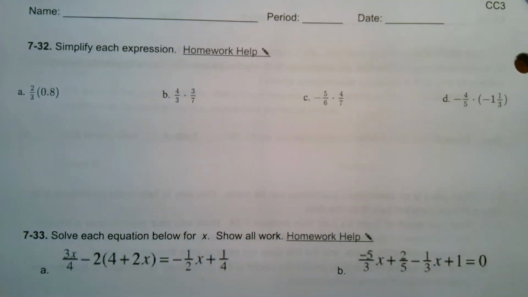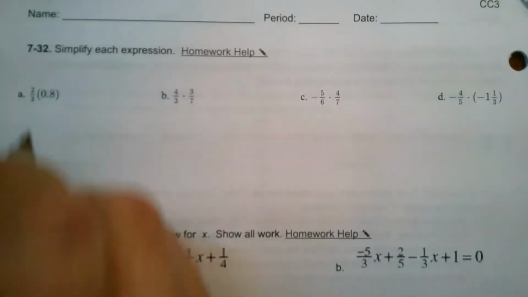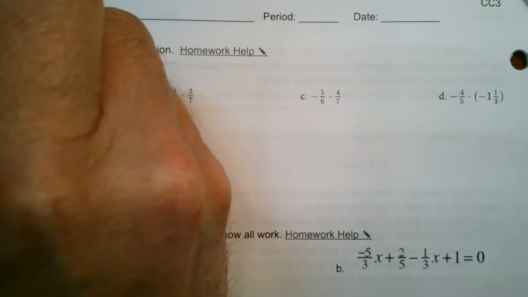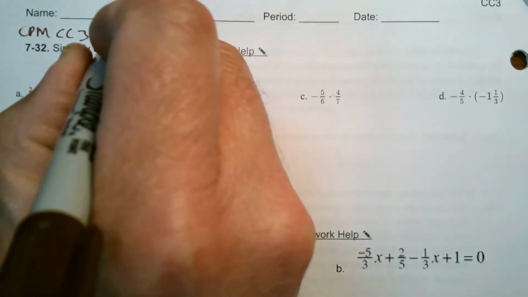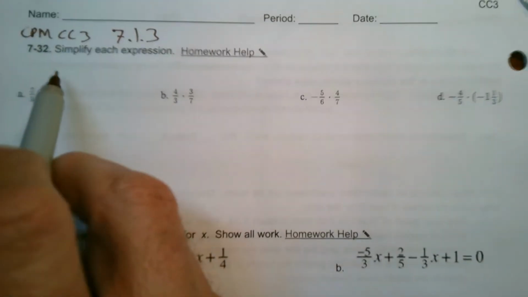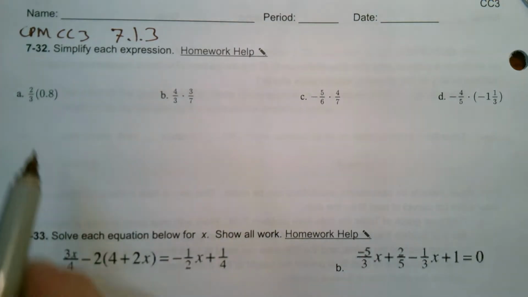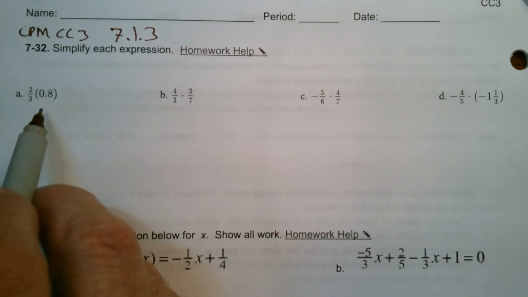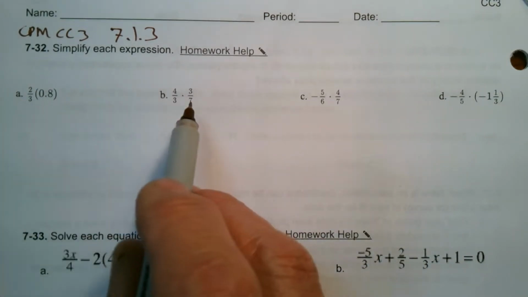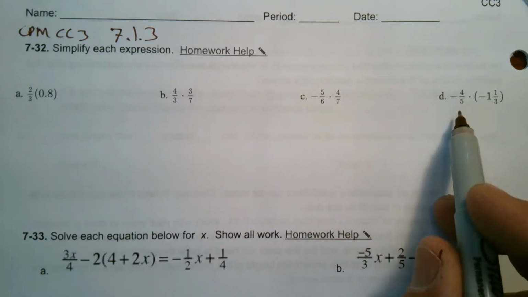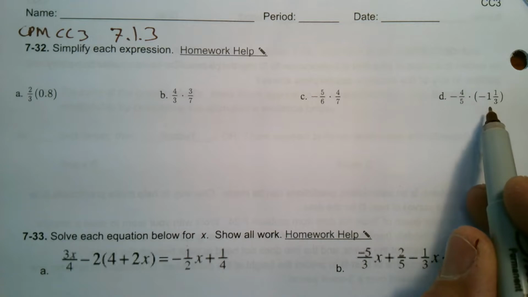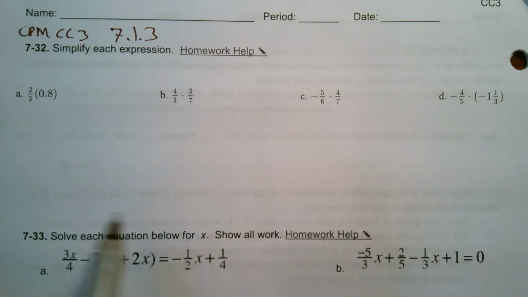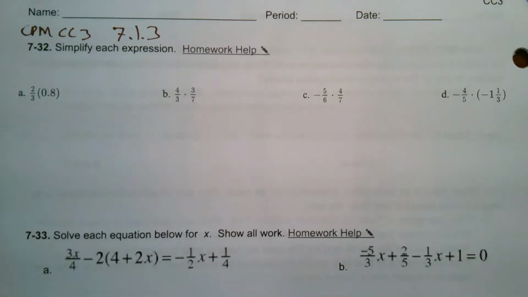We are looking at multiplying fractions and decimals and going through that process. We have a problem from CPM's Course 3, section 7.1.3. Directions say to simplify each expression. So it's doing this without a calculator is what I'm hoping we can do. Multiplying, in this case, a fraction times a decimal, fraction times a fraction. We have a normal fraction times a mixed number. So all of those little nuances here of multiplying rational numbers.